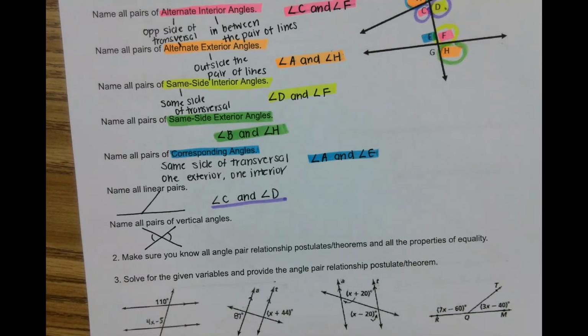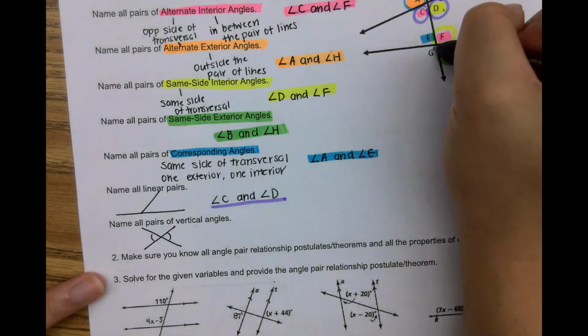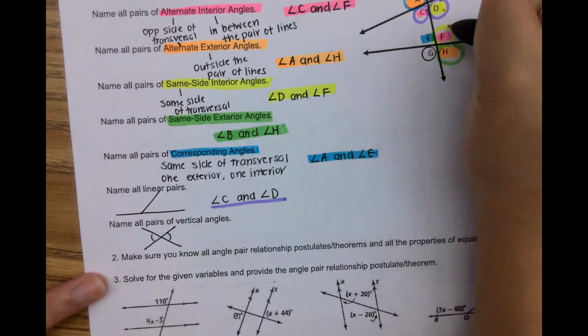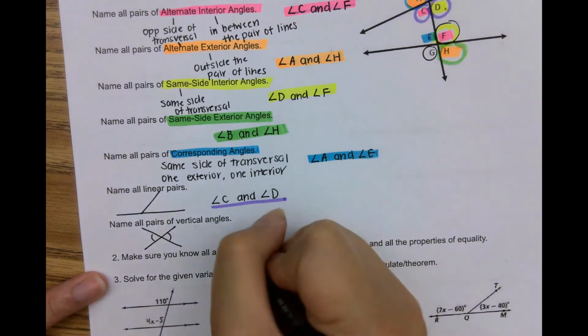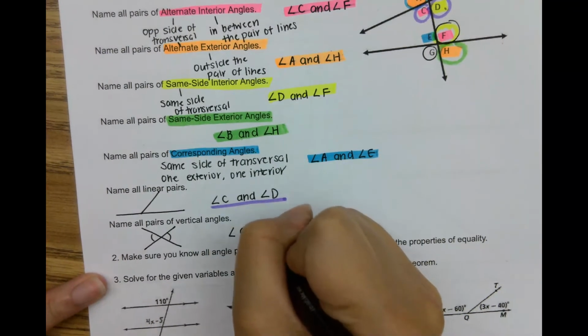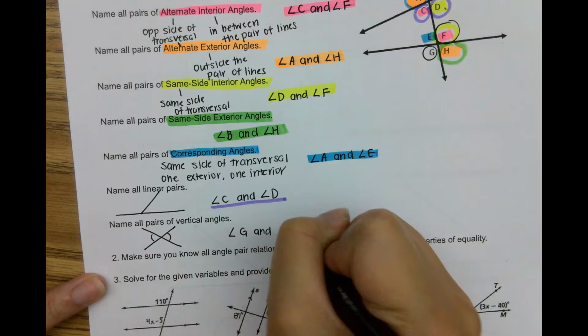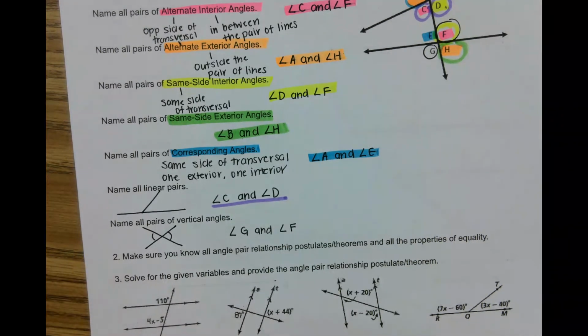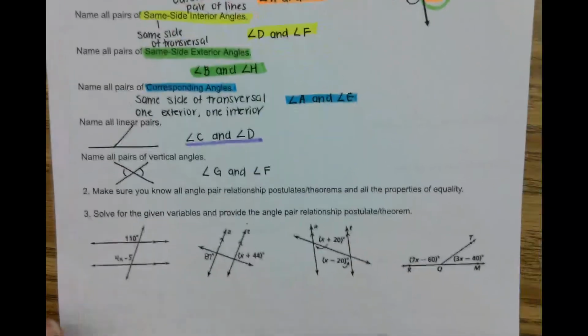So an example of this, I am out of colors. An example would be angle G and angle F. Okay, there's a lot here. Angle E and H are one of them. Angle C and B, and angle A and D. Okay. Here, there's nothing to answer.